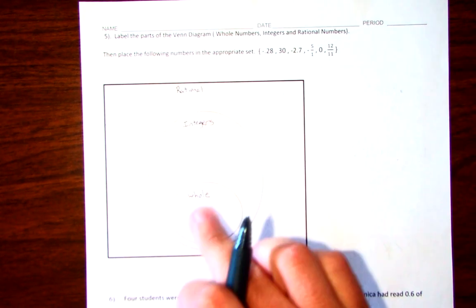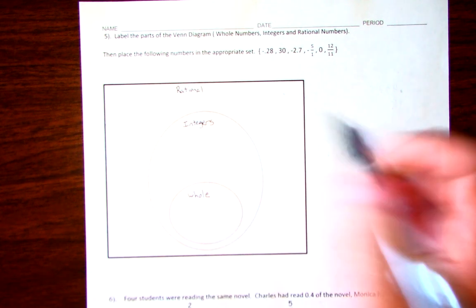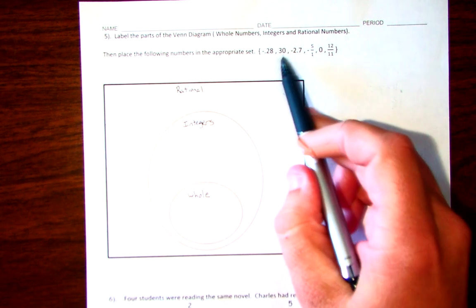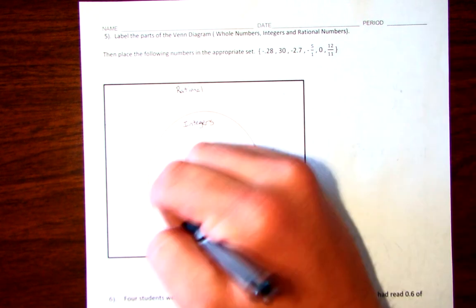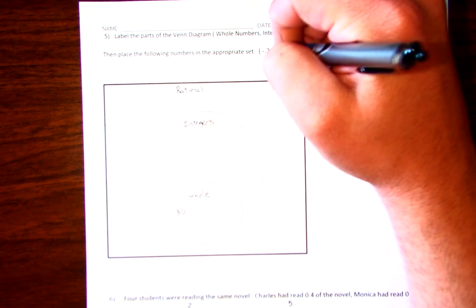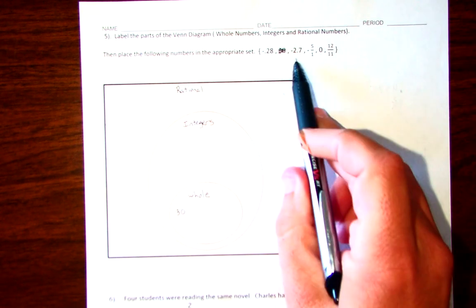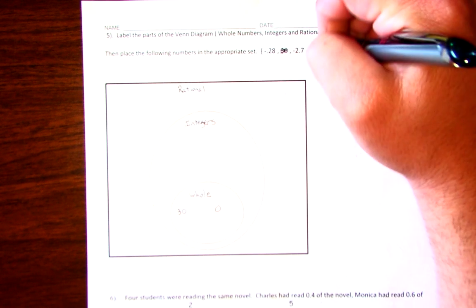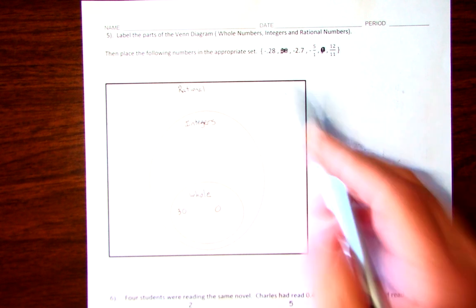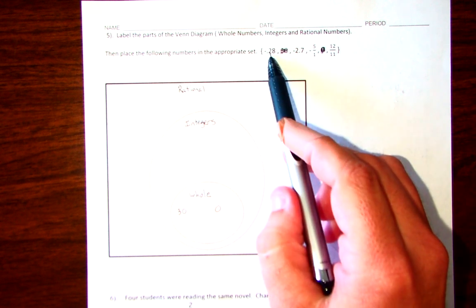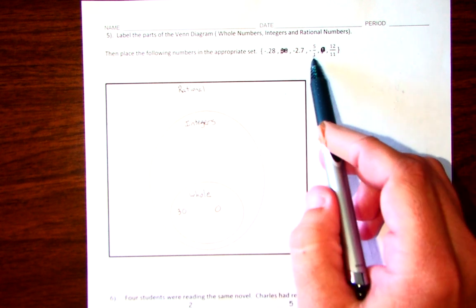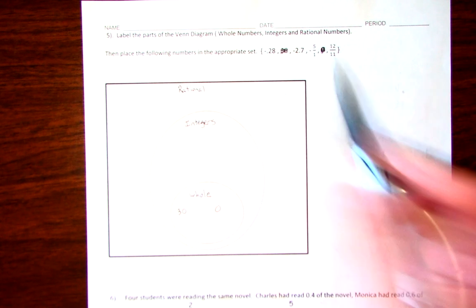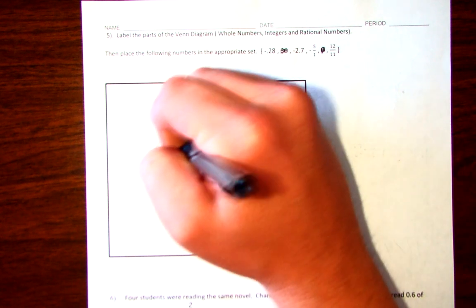Let's start with your whole numbers. No, that's a decimal. 30 is a whole number. That's a negative and a decimal. That's a negative. 0 is a whole number. Okay, your integers are your negative whole numbers. That's a decimal, so that's a no. Again, decimal, so no. Negative 5 divided by 1 is negative 5. That's an integer.